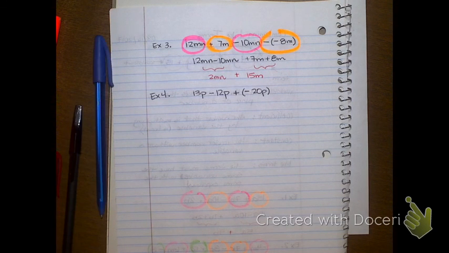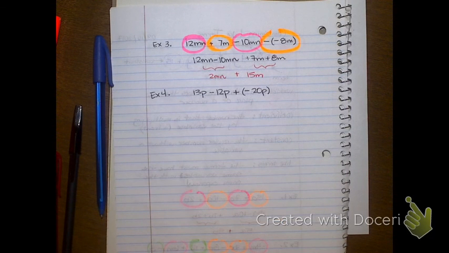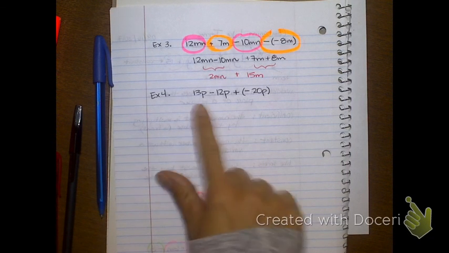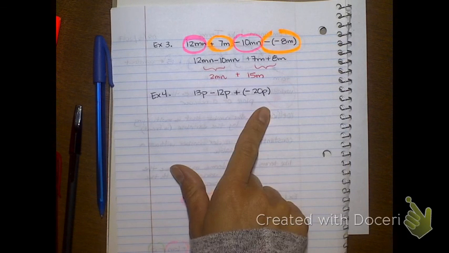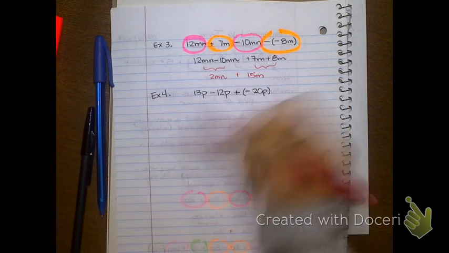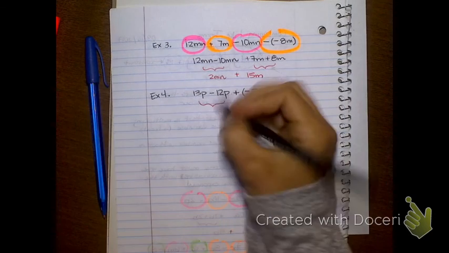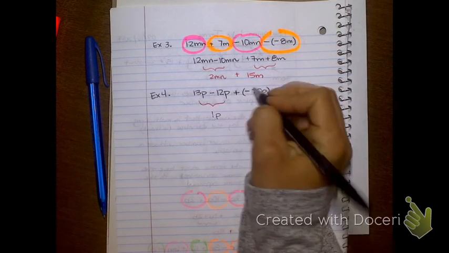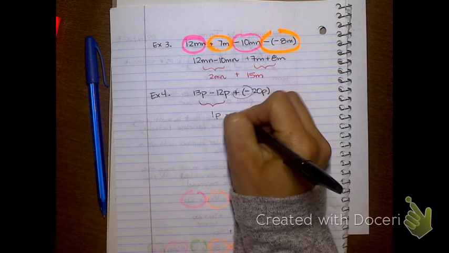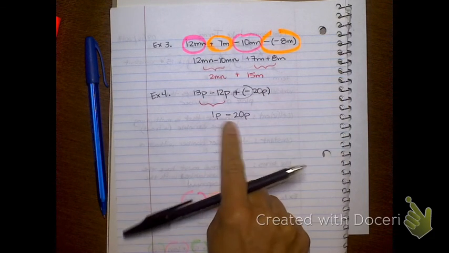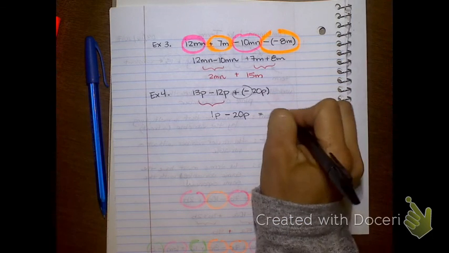So on this problem, aren't they all like terms? Yes. Yeah, so all we're really doing is figuring out what we get in our calculation. Okay? So for this first part, you can combine these. What's 13 take away 12? 1. Okay, 1p. Then this double sign rewrites to what? Negative 20p. So what's 1 minus 20? Yeah. Okay, and this is the final answer.